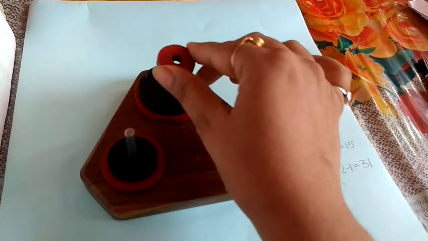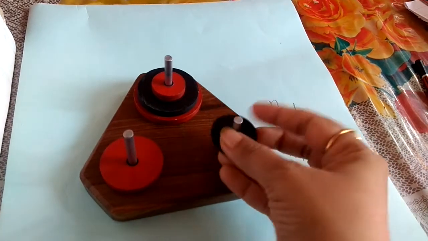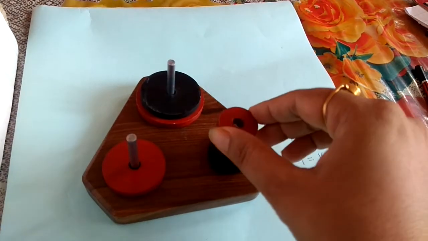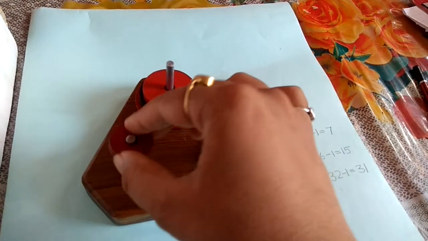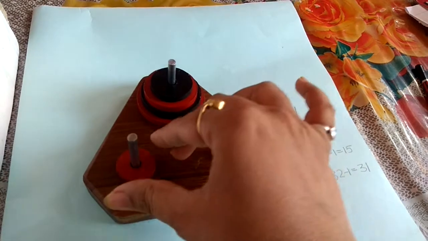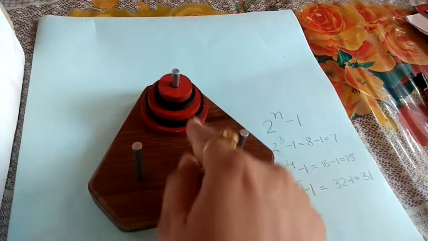Now, in 25th move, it will go there. In 26th move, it will come here. In 27th move, it will come here. In 28th move, it will go there. In 29th move, it will come here. And in 30th move, it will go there. And in 31st move, finally, this disk will be shifted here.